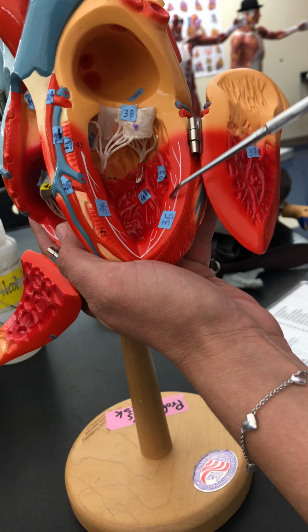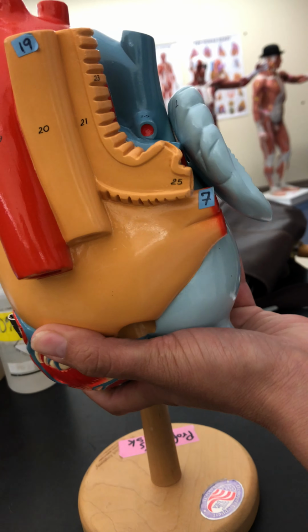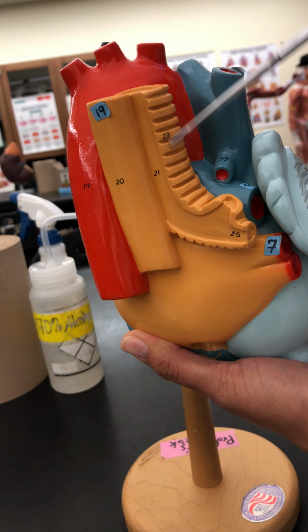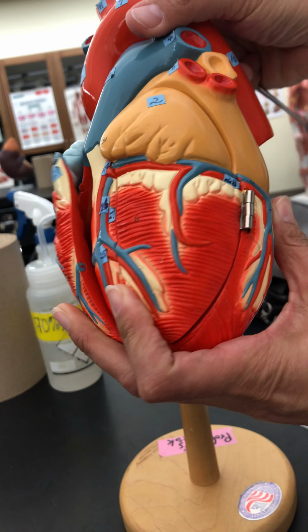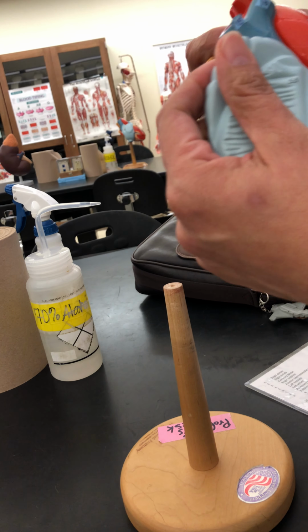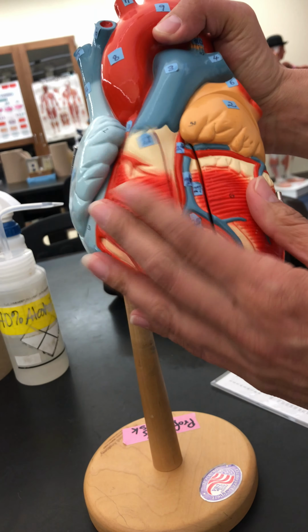Let me see what else. The only other structure you need to know is this is the trachea, this is the esophagus, and I believe that is it.